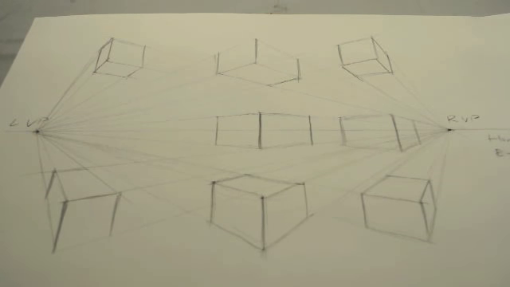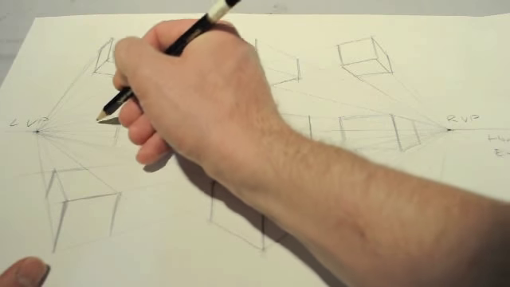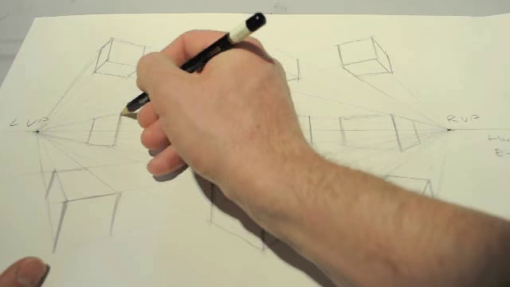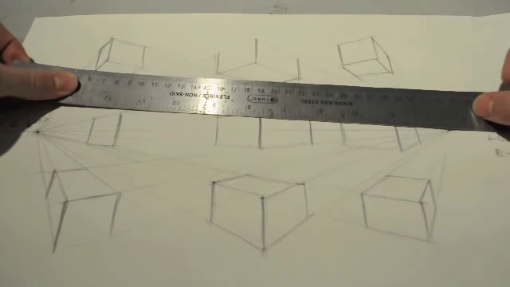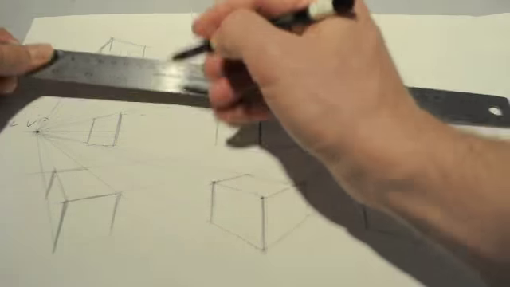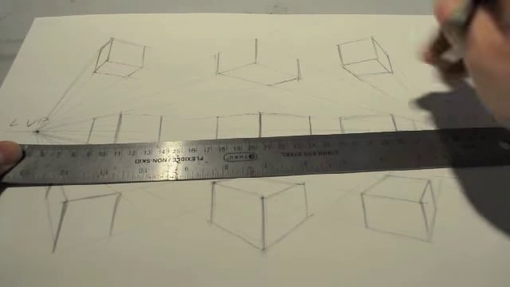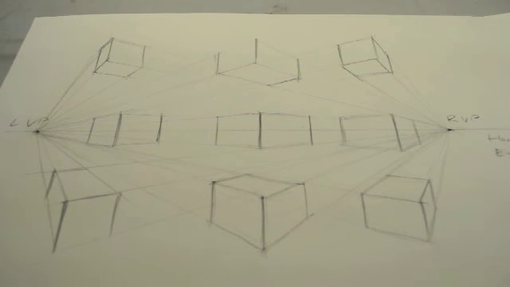Oh, whoops, I forgot one, so I'll add one more just to finish it. This is our other example where it's on our eye line. There we go. Okay, that's a little better.